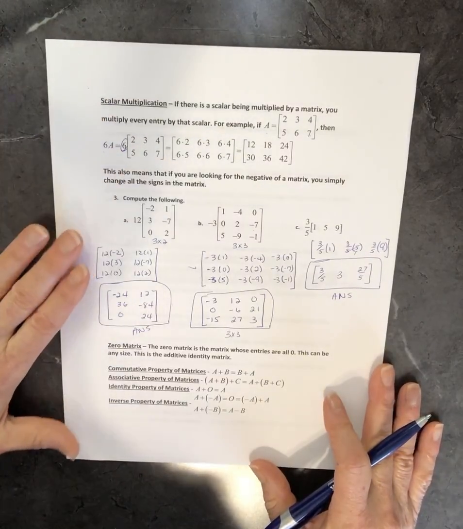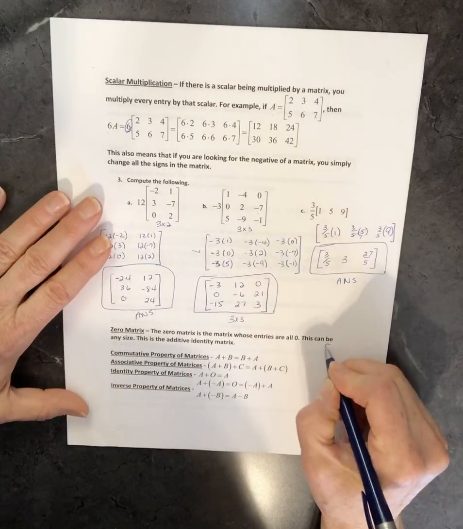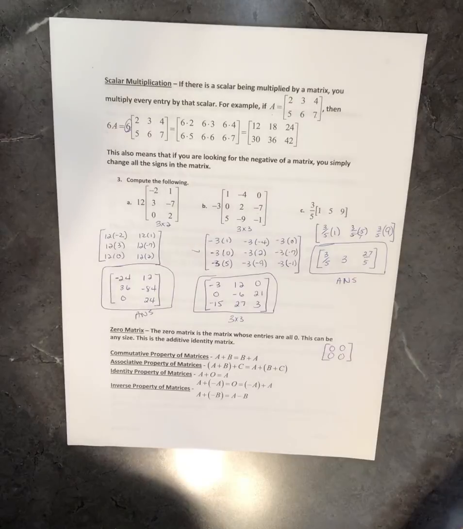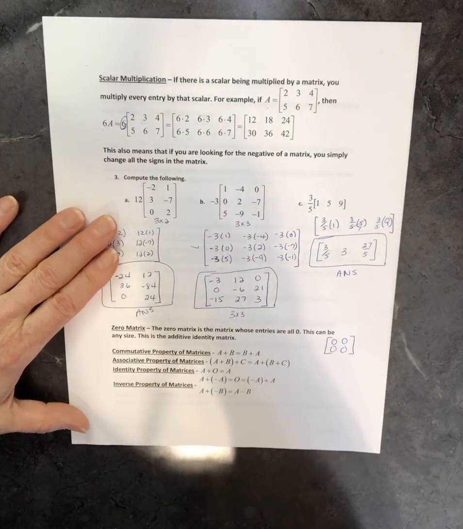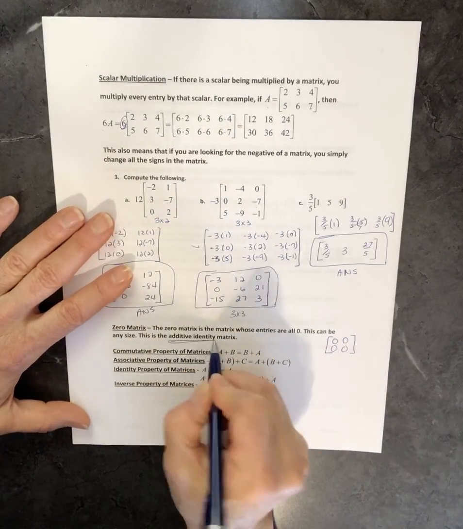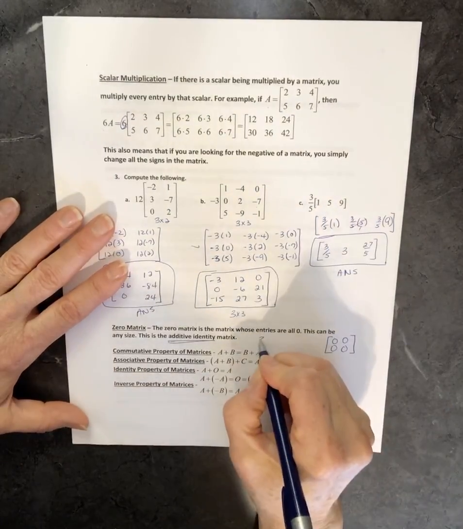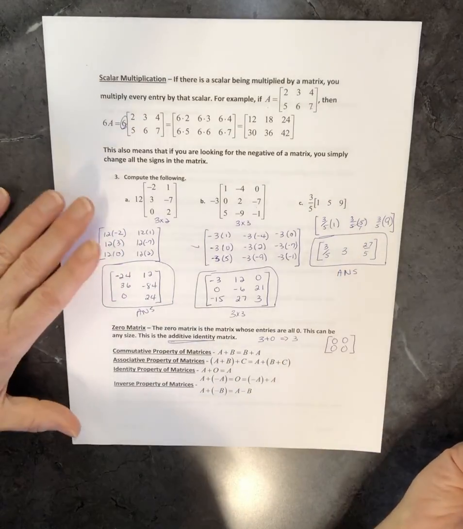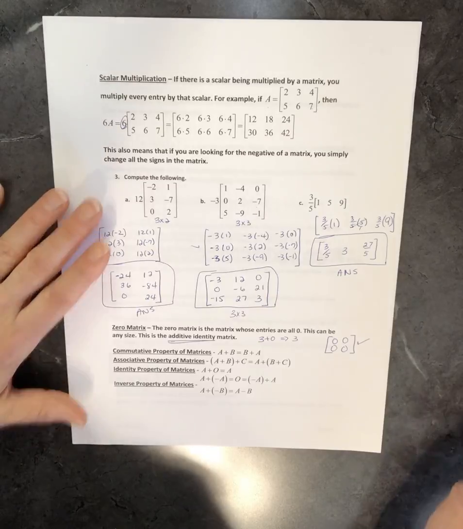Okay, we can talk about a zero matrix. It's a matrix whose entries are all 0, something like this. Doesn't necessarily have to be square, but that is a zero matrix. And when we have one, if we're doing addition, it is the additive identity. Just like if I had 3 plus 0 and I would get 3, 0 is the additive identity, so this would be the additive identity matrix.